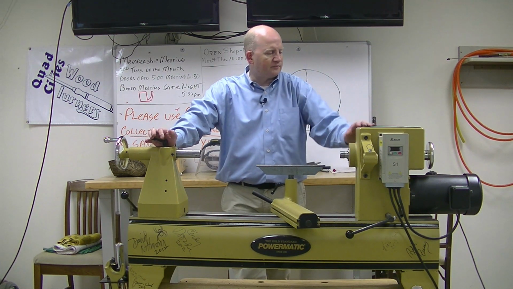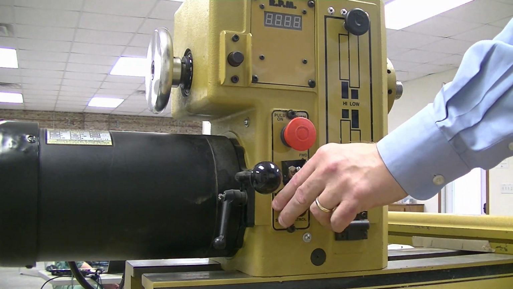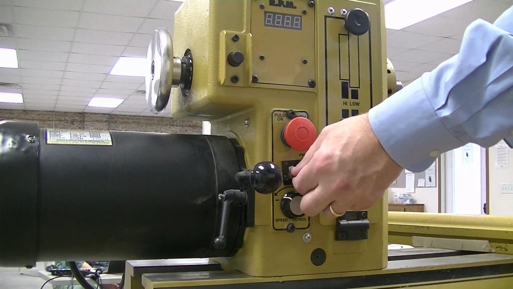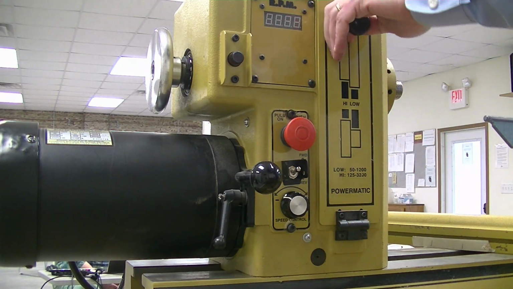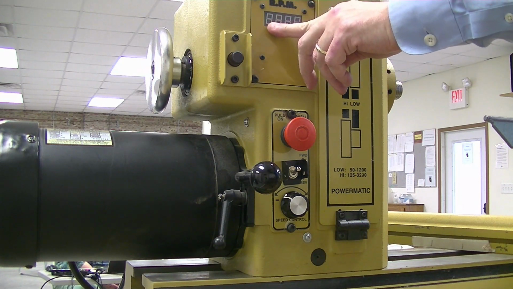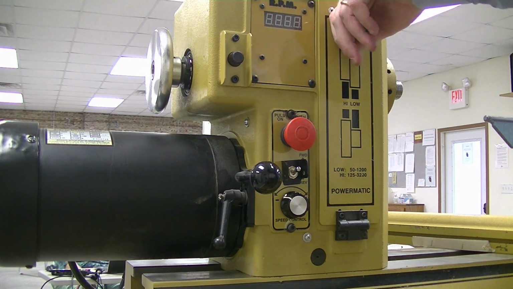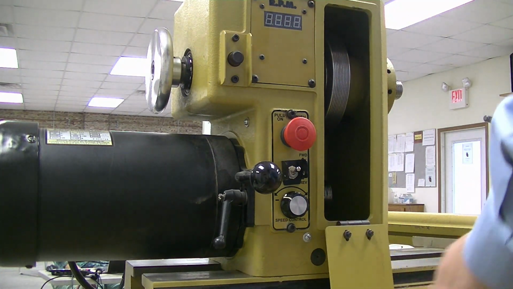On the headstock here, you're going to have a variety of controls, which will be your variable speed. You're going to have your reversing function, your on-off button, of course, your readout for the speed. And I don't think we talked about this LED readout, but really any variable speed lathe is going to have that LED readout.